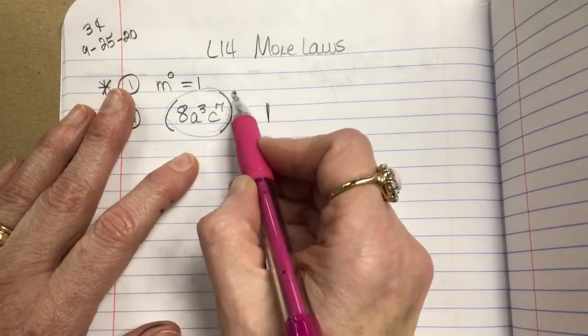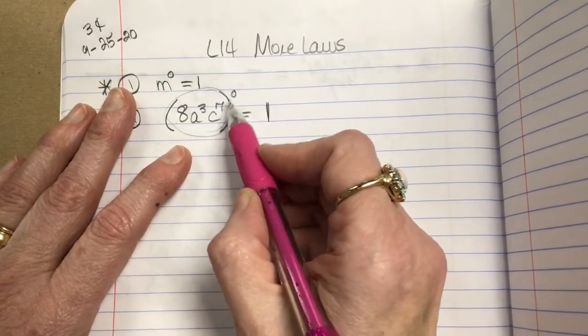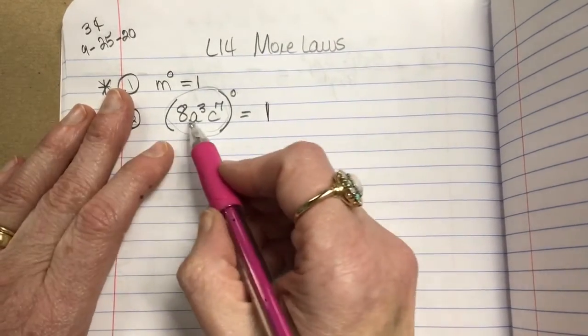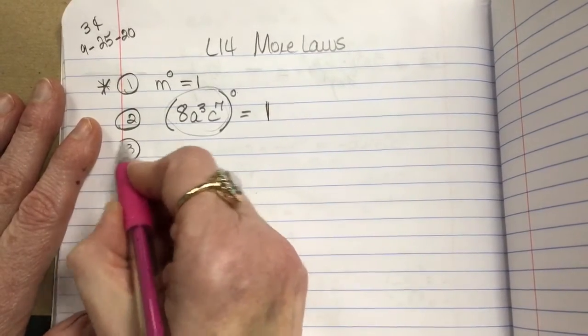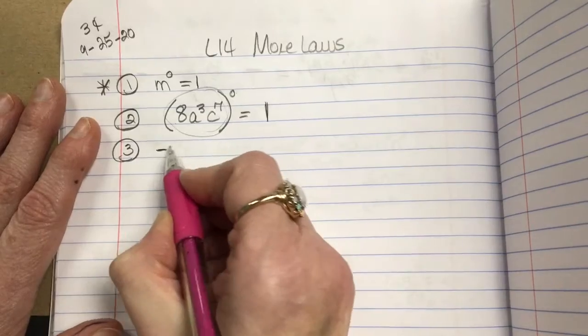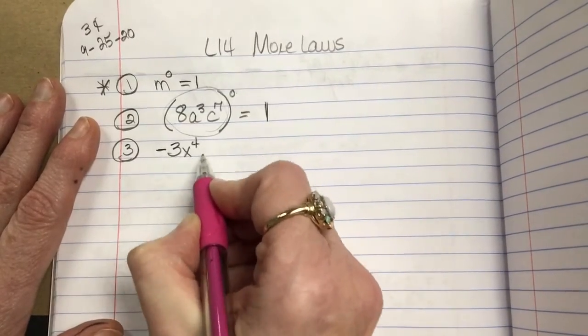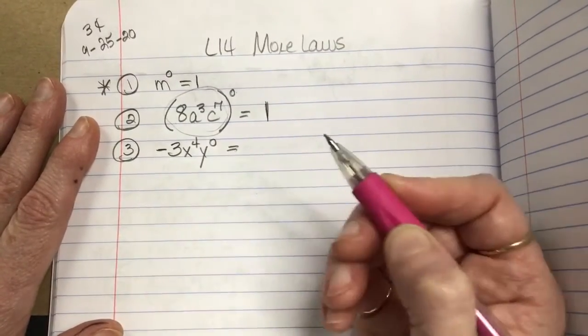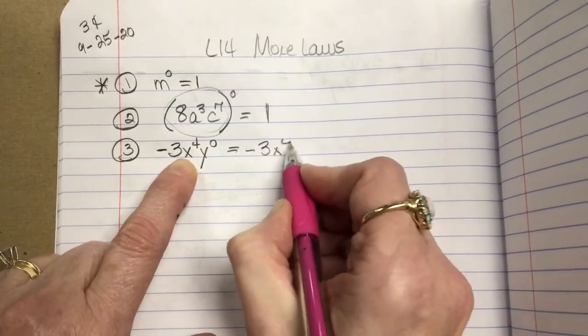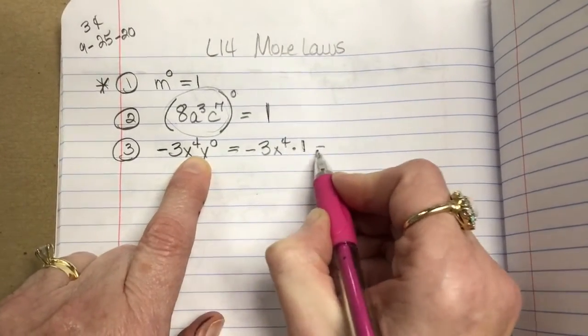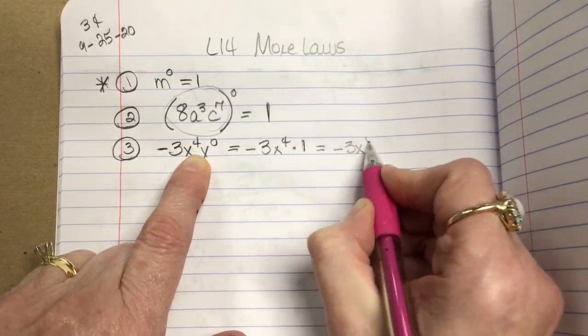A to the 3 times 0, that's 1. C to the 7th to 0, that's 1. So all of that across there is 1. And these are going to be mixed in. Something like, let's do negative 3 x to the 4th y to the 0. Well, negative 3 x to the 4th times 1, negative 3 x to the 4th.